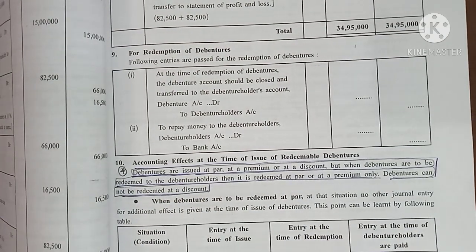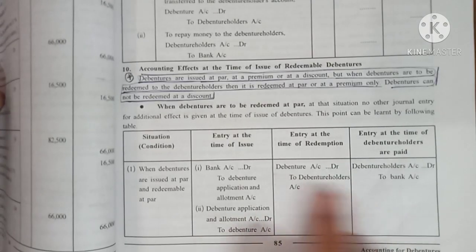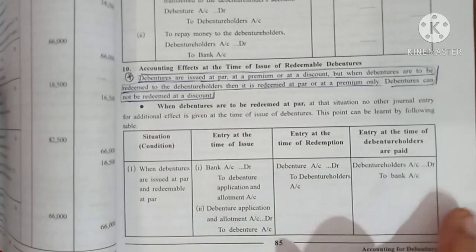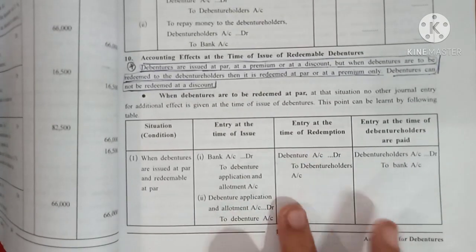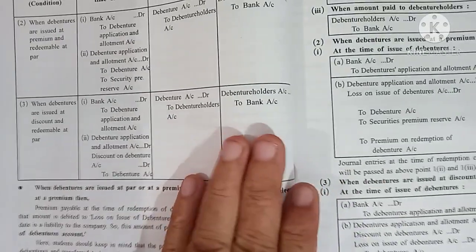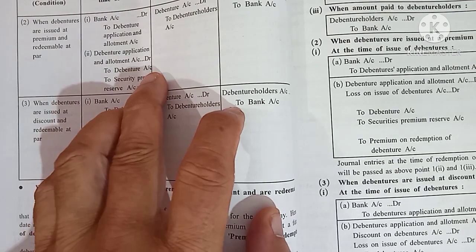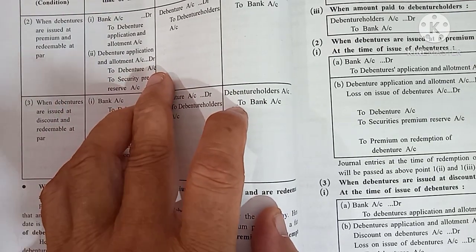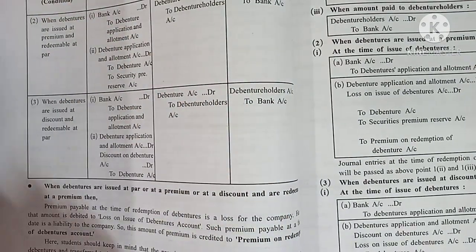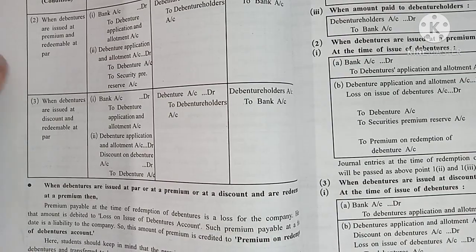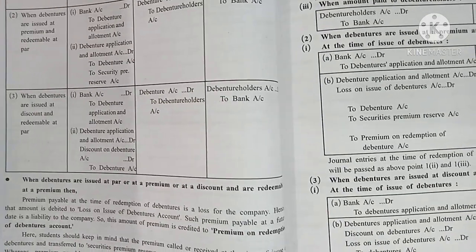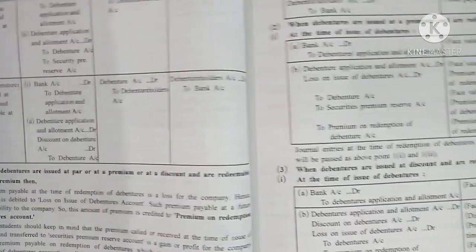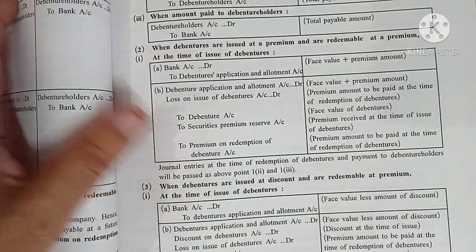While issuing and while doing redemption, what entry comes is there on page number 85, but that I also already explained: what journal entry you will pass while issuing and what journal entry you will pass while doing the redemption. That is given on page number 85 and page number 86. Debentures also can be issued at a discount, that I already told you.